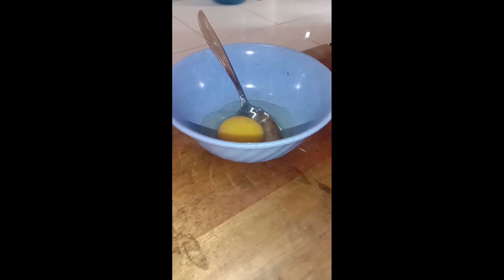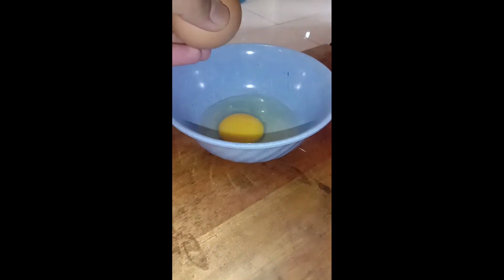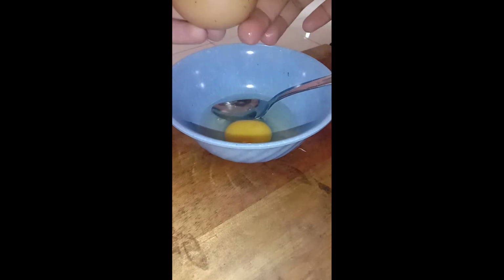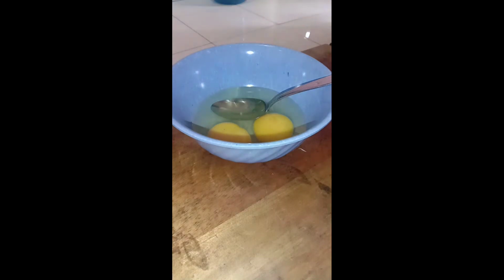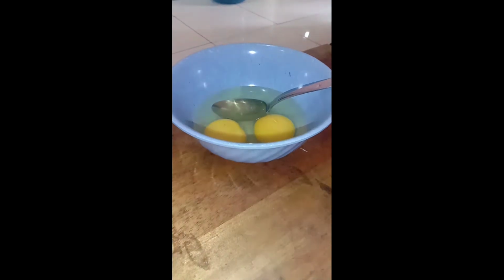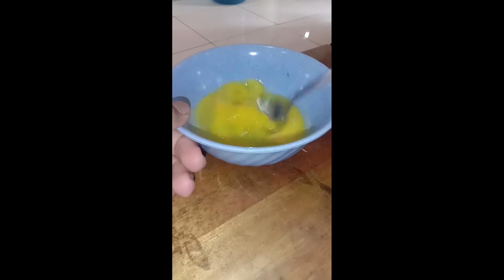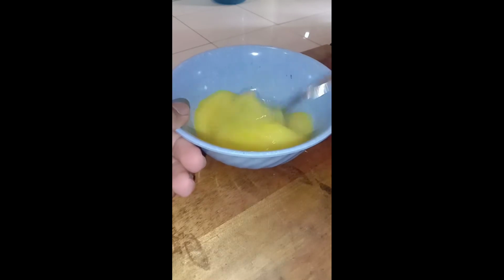First, crack the eggs into a small bowl. Next, add a pinch of salt and mix until all well blended.